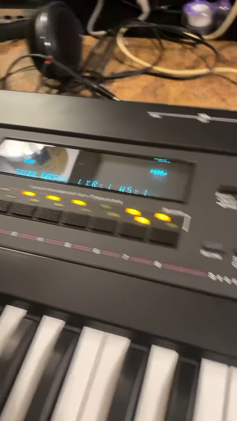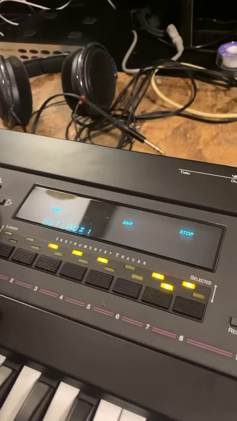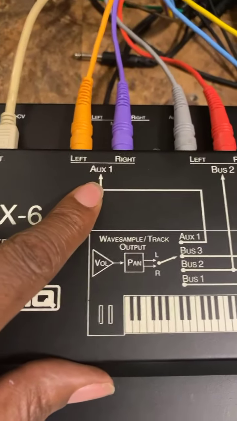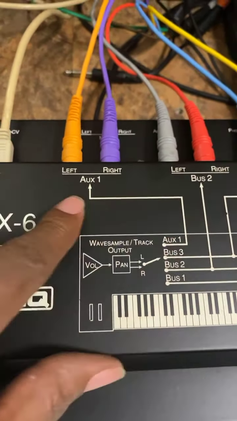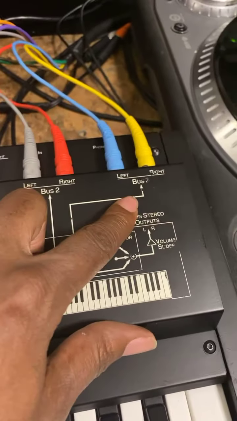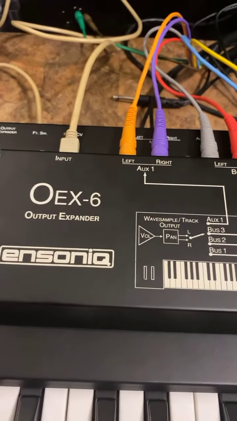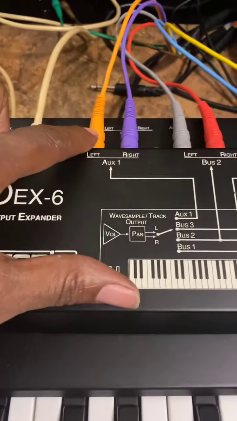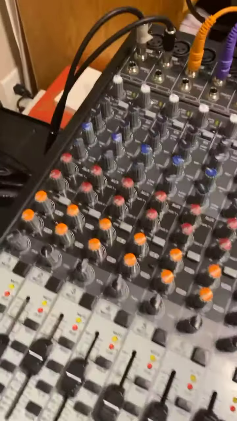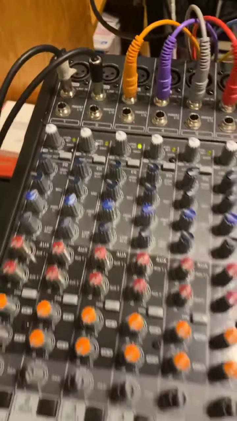All right, so let's hit edit, amp, and see what that's routed to. That's on aux 1, right here. That's the first line, right? Aux 1, bus 2, and bus 3. So we got aux 1. If I hit this, my bass should go to the left. It should show up on my mixer in the orange. So let's see. See the orange lighting up on the mixer?